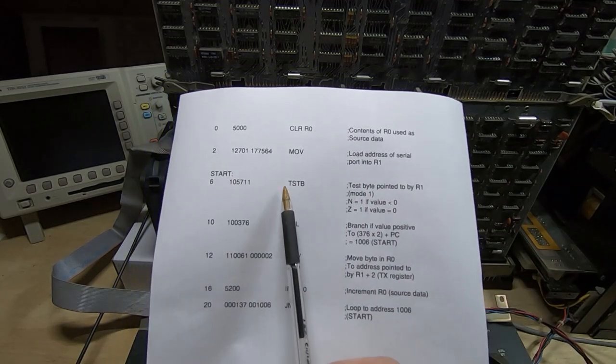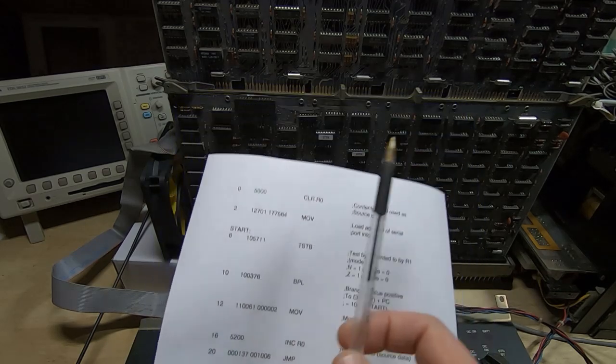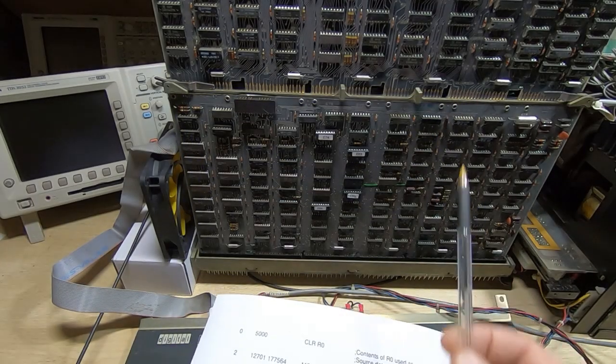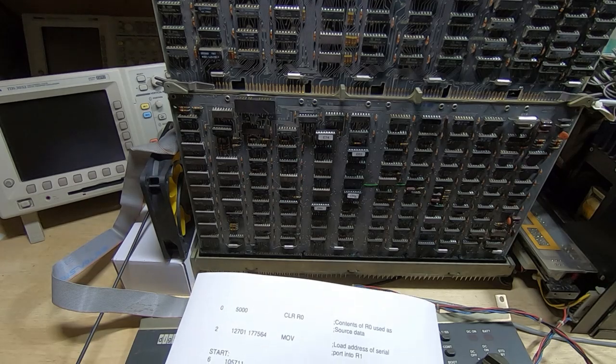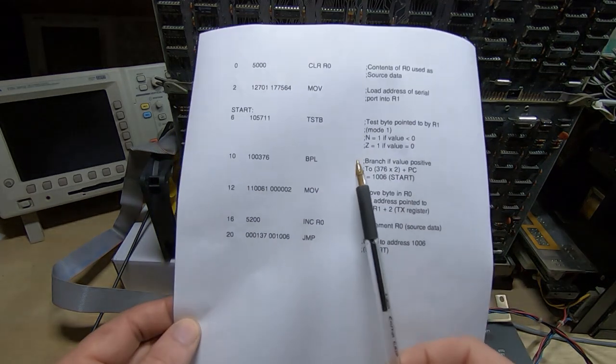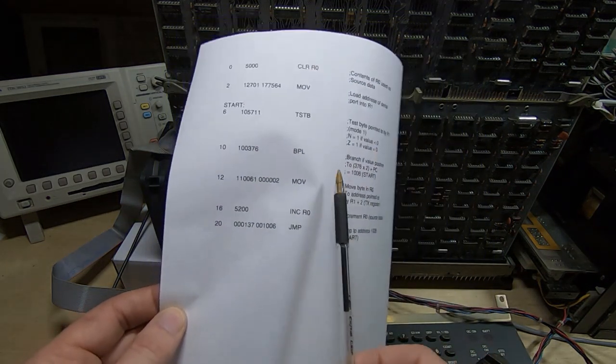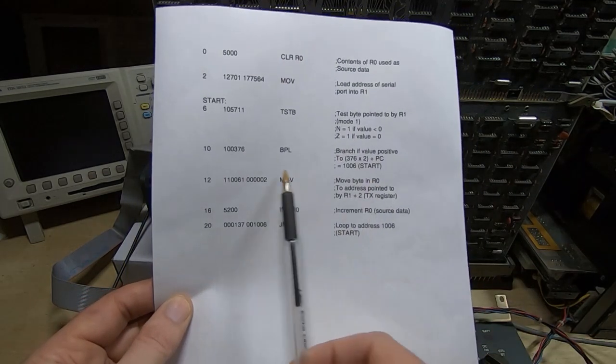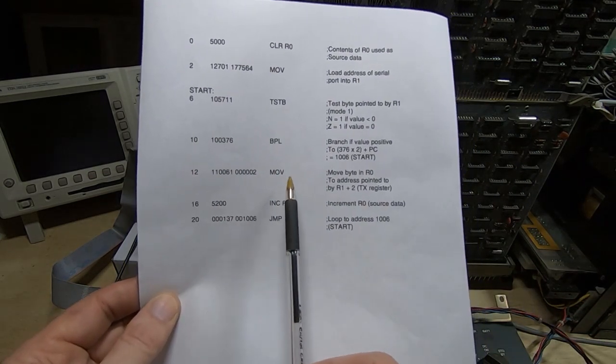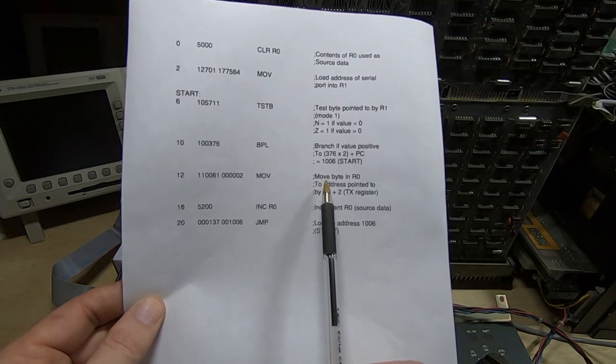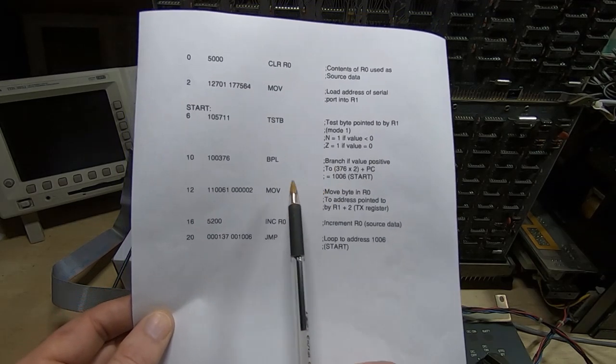I was seeing an address of 777564, so the CPU was correctly remapping the address lines. However, when we came down to this instruction at line 12, the value I was seeing on the Unibus was not what it should have been.